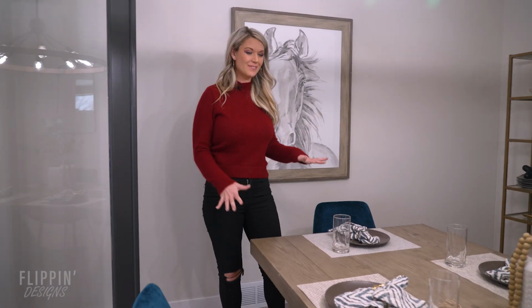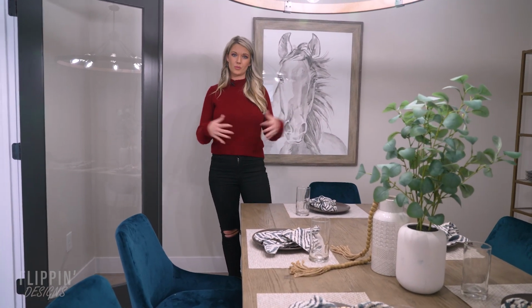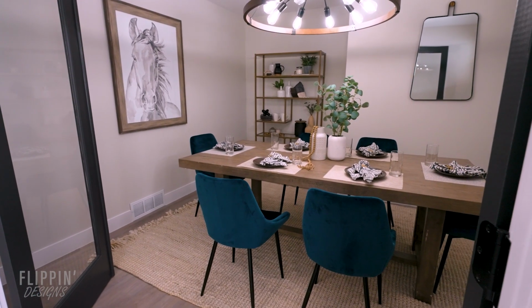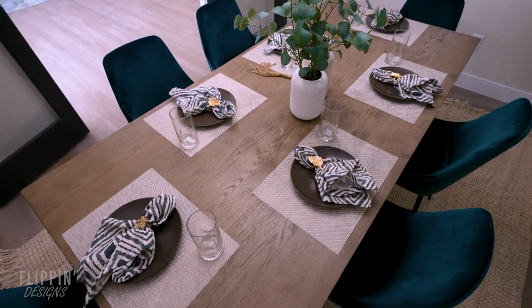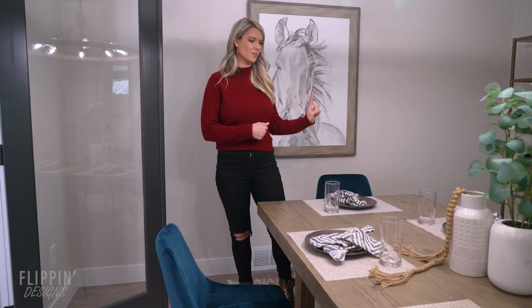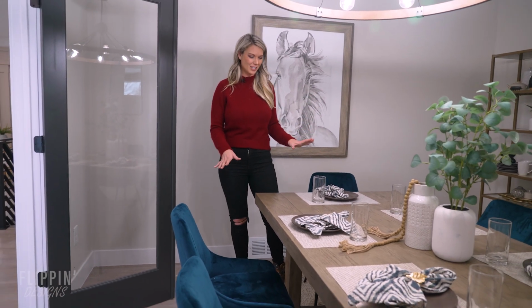Okay, so here's the formal dining room. Now in this home, we actually chose to create a formal dining room space, but it's right off the front door. So technically it could actually be also an office, but unfortunately people have a hard time giving up their formal dining room over an office. So we created an office in a different section of this home instead, and we turned this into the formal dining room. I do love the contrast and the different textures in this room.